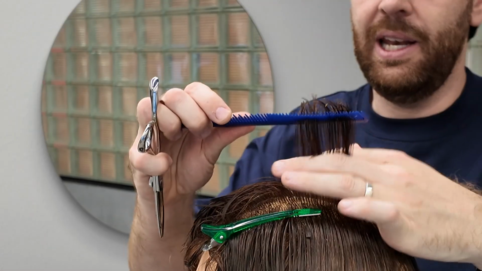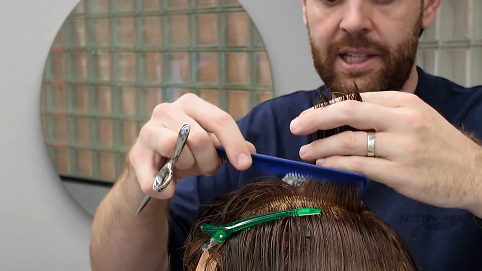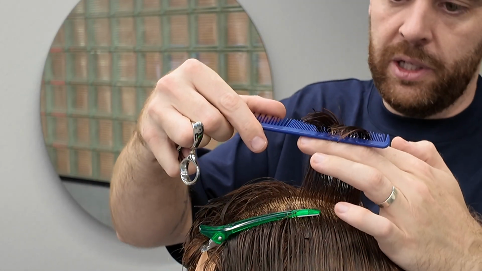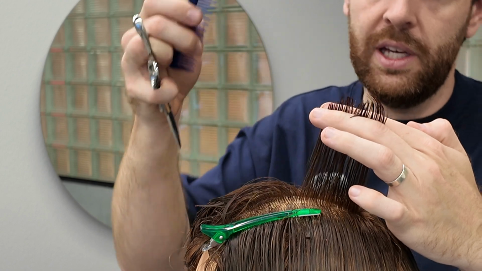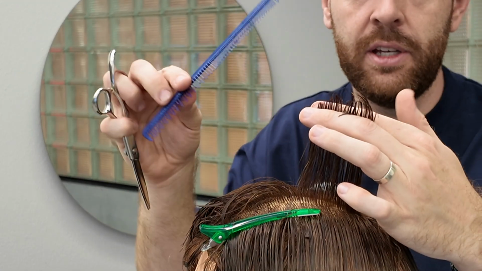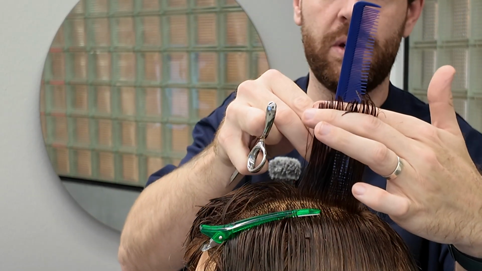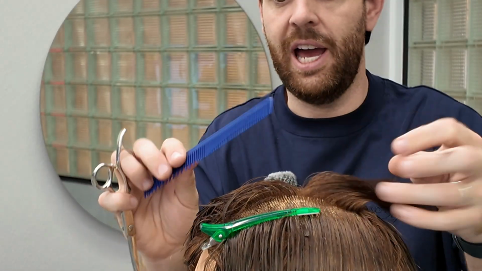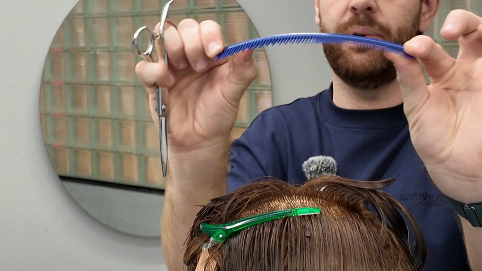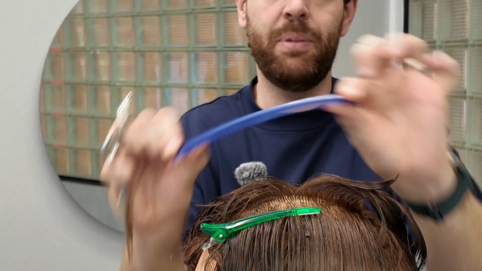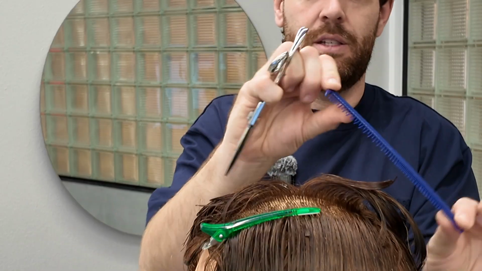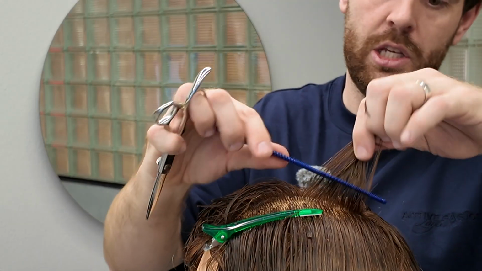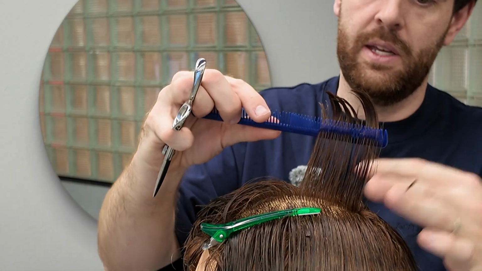So you'll see this is my last cut at the back. Now, because, again, the head is curved, my section here is going to be 90 degrees to the head. So you'll notice I've gone that shape on the top of the head because that is a round layer / uniform layer.